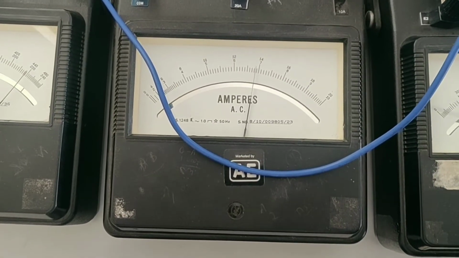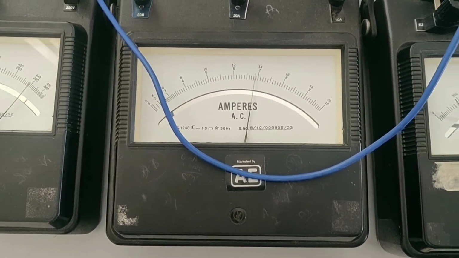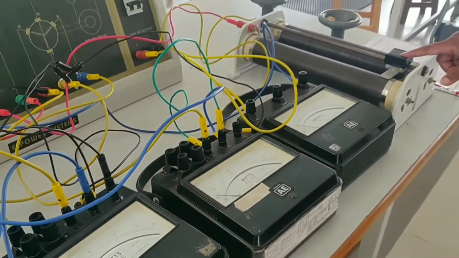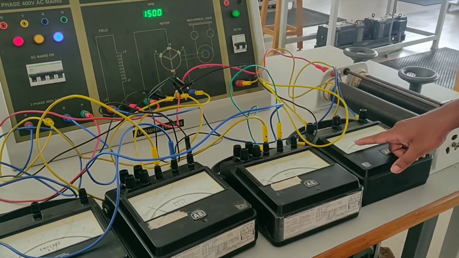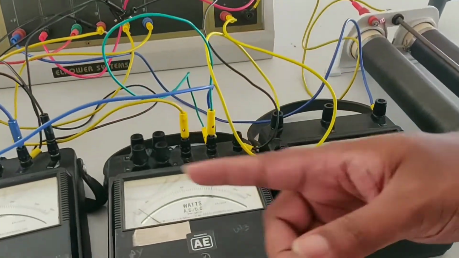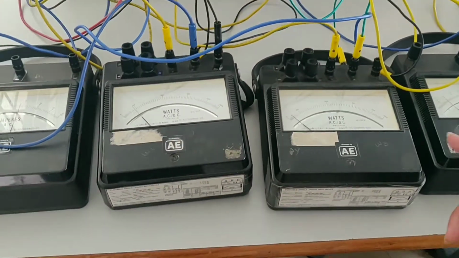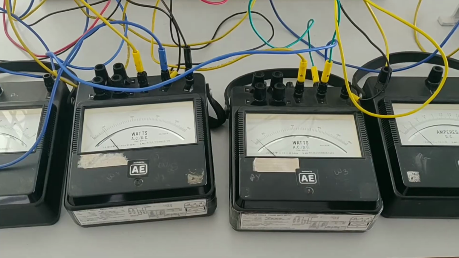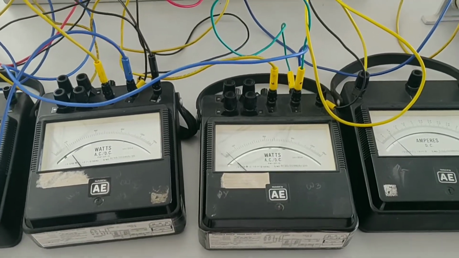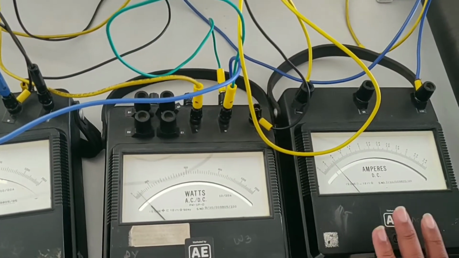So now with load condition, you have to vary the field rheostat step by step. You have to note down the IF value and then the IA value. Whatever you have done with the no load condition, you have to repeat the same with this load condition. You have to take down the initial reading first.